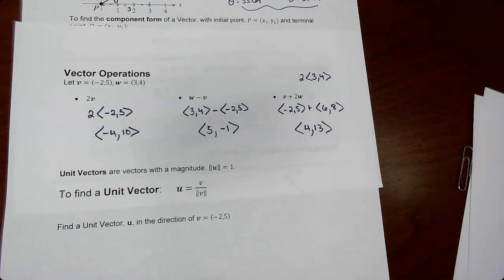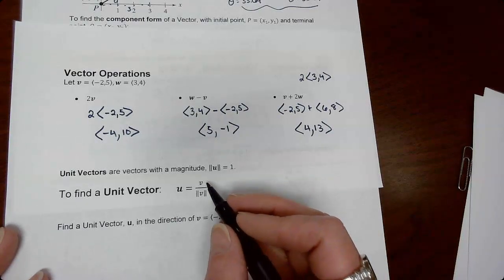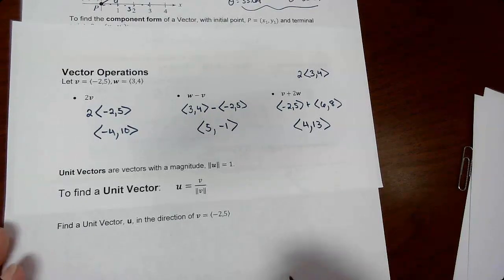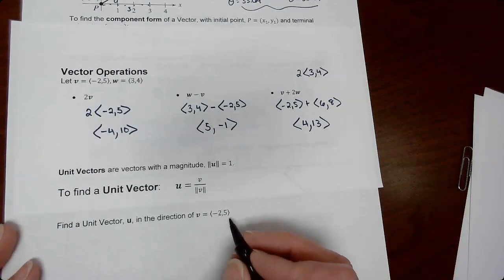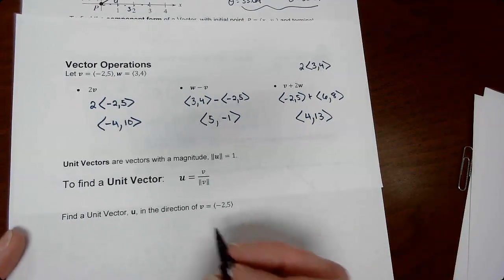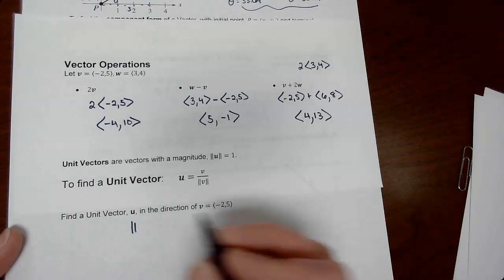Now, a unit vector is a vector with a magnitude of 1. We can convert any vector into a unit vector by using this formula. We take the vector divided by its magnitude. So let's use vector v, negative 2, 5. The first thing I'm going to do is find its magnitude.